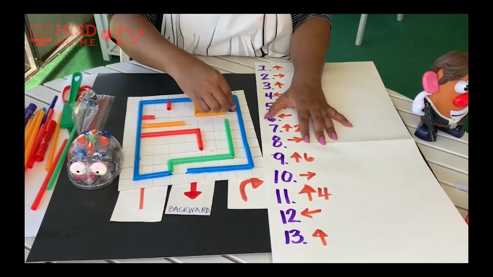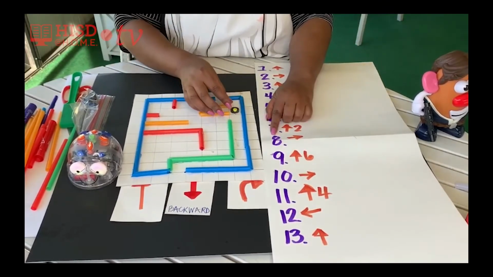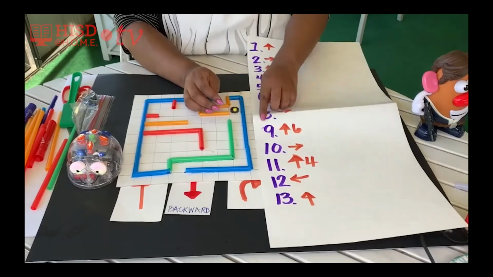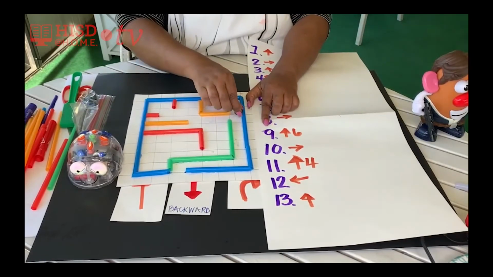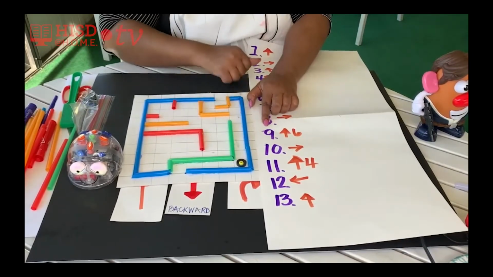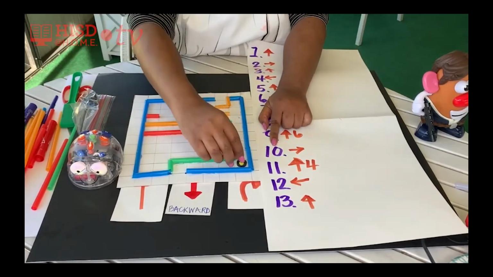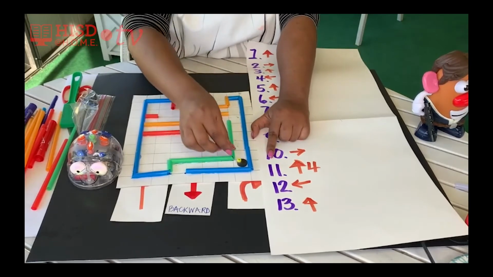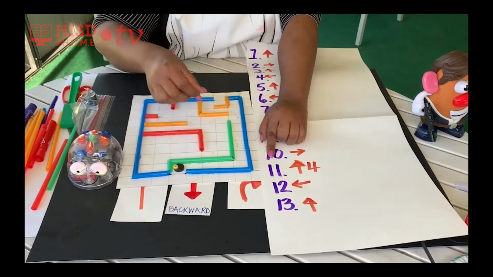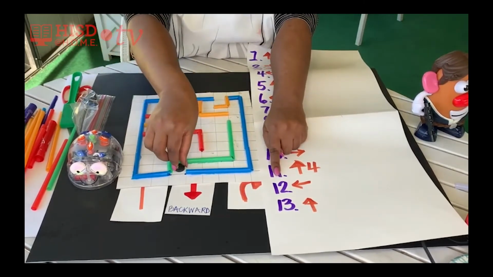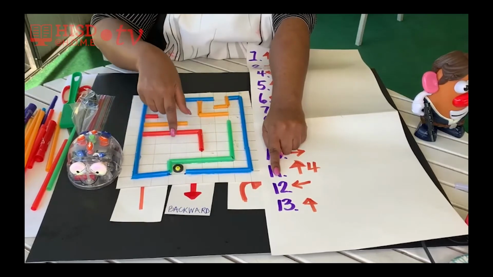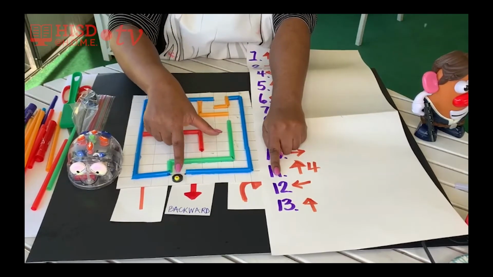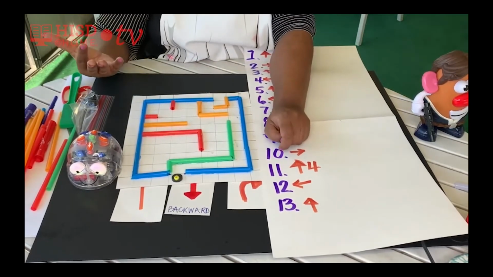Ready? Turn right. That's line 8. Line 9, forward 6. Did it. Line 10, turn right. Line 11, forward 4. Line 12, turn left. And line 13, forward 1. We did it. We got the steps.